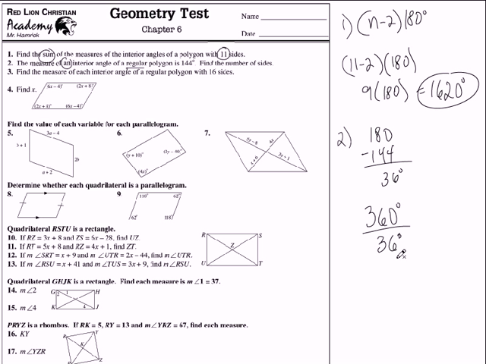angles divided by each angle. That will tell me how many angles I actually have. So 360 divided by 36, I don't need a calculator for this one, and that would be 10. That means you have 10 angles, 10 exterior angles. Well, if you have 10 exterior angles, that means we have 10 interior angles, which also means we have 10 sides.